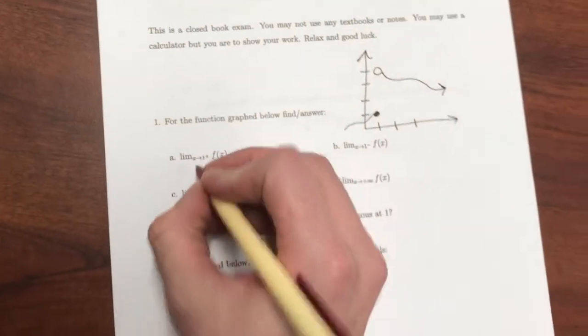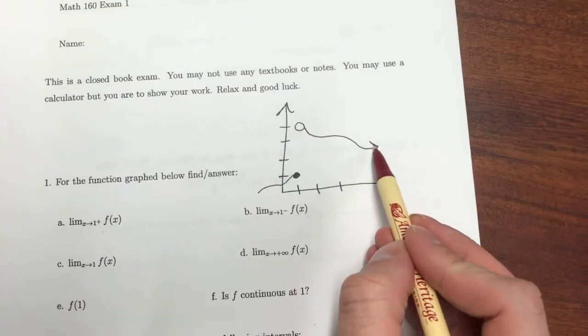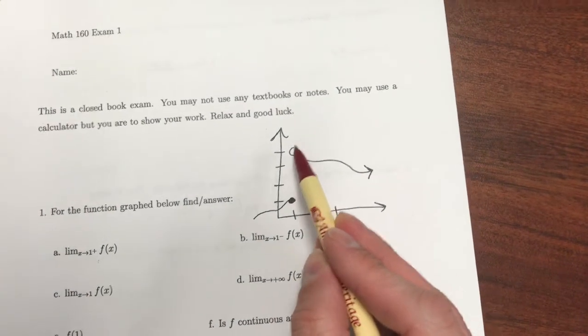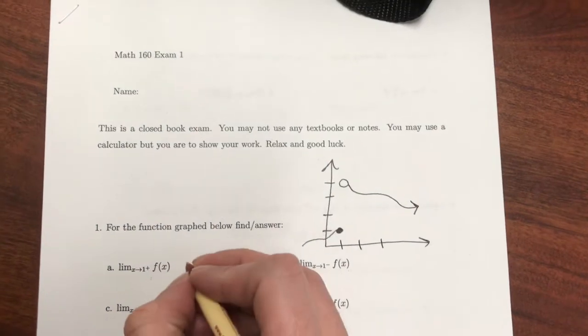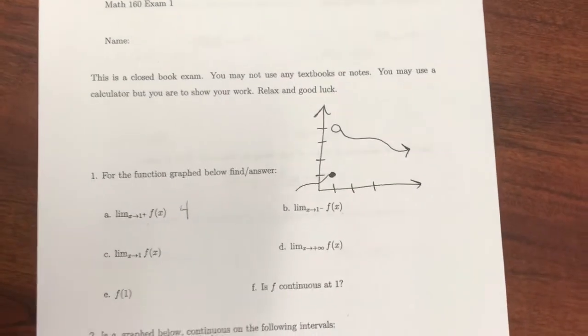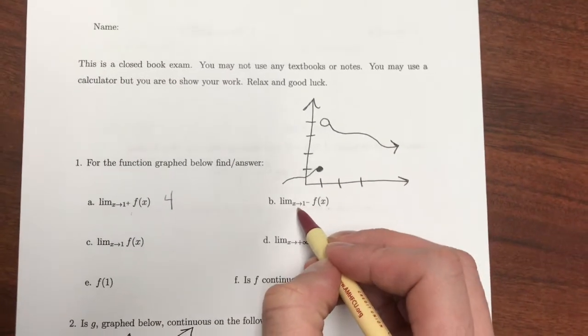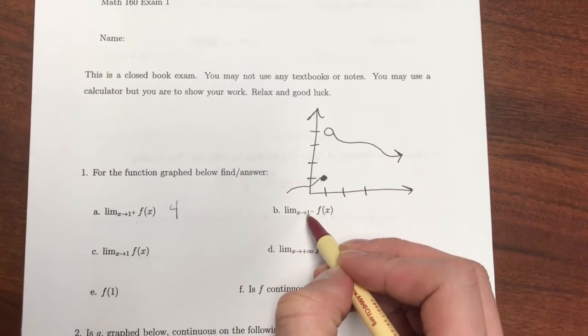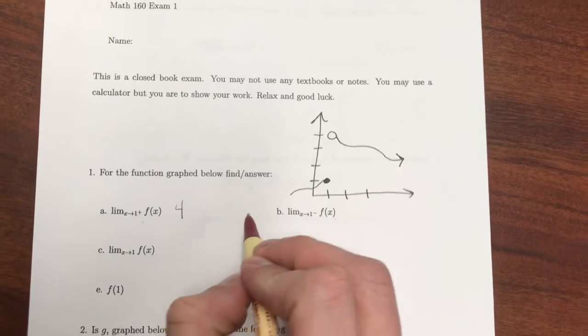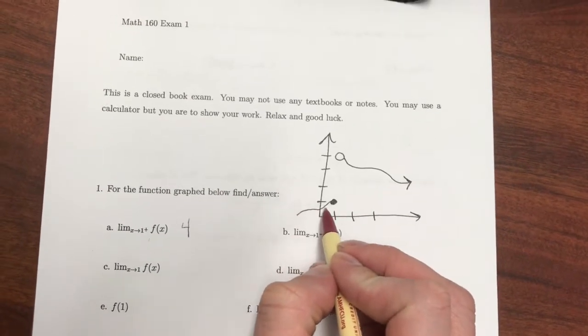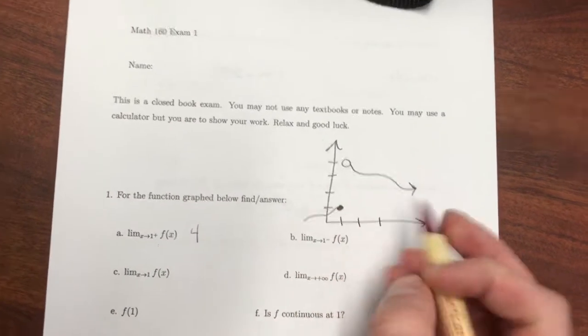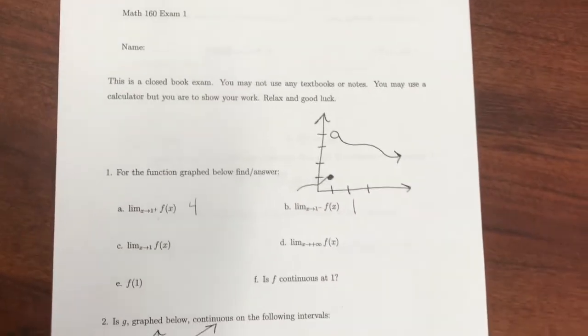The limit as x approaches 1 plus means 1 from the right. So as we move from the right, my dot here at 1, 4 shows my limit. So my limit is going to be 4, okay? B over here is asking, x approaches 1 minus, what's my limit as it's coming from the left. So as my graph is coming from the left, it approaches 1 right here at 1, 1.